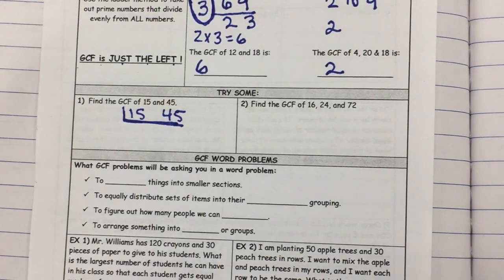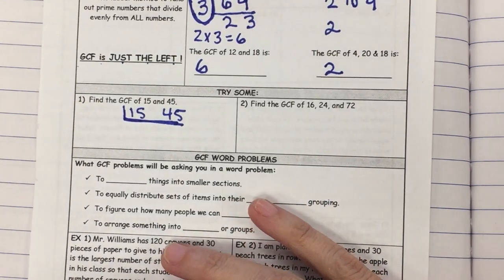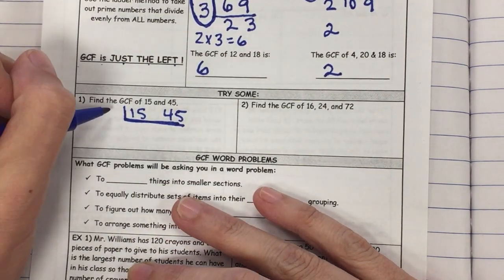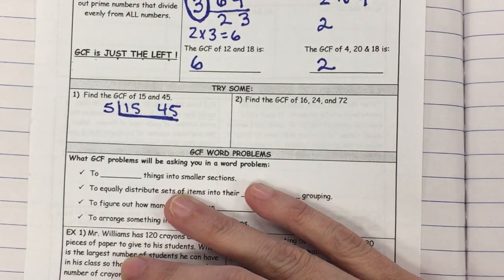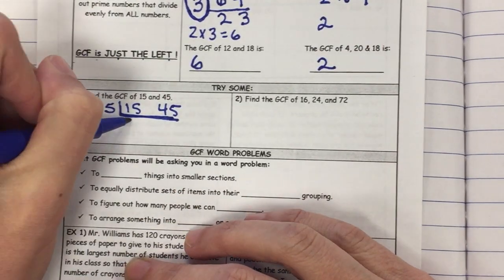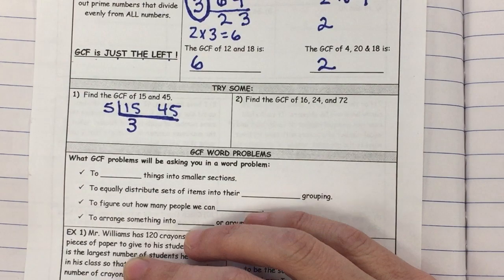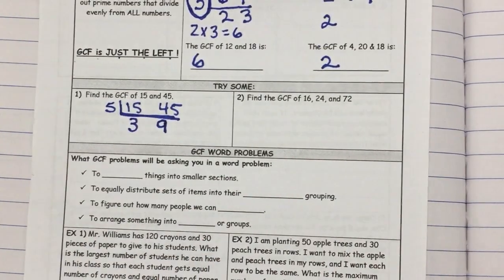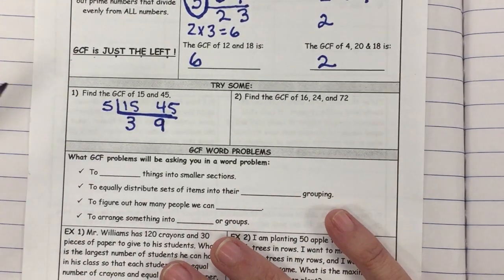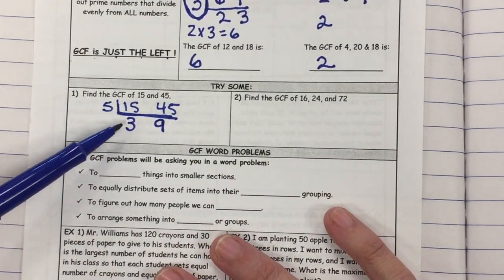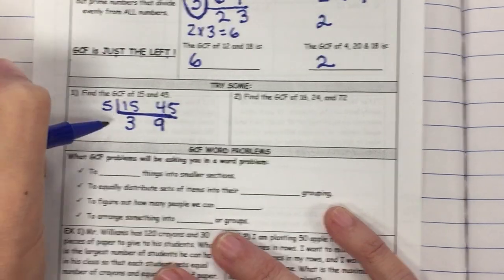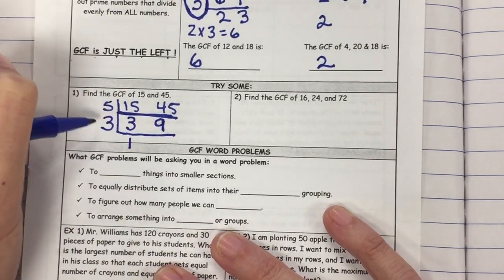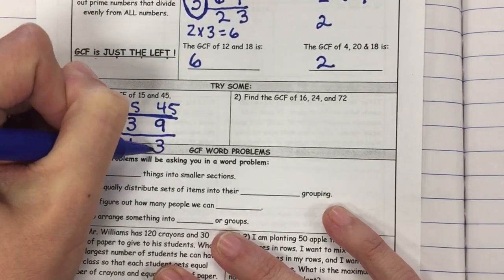I can divide both by 5. If you weren't sure that 45 is divisible by 3, use 5 because both of them end in 5. So let's pull 5 out. Then I'm going to divide. 5 into 15 goes 3 times. 5 into 45 goes 9 times. Well, I can keep going because even though 3 is prime, 9 is composite, I know that I can divide 3 by 3 and 9 by 3. So I can use 3. 3 into 3 is 1. 3 into 9 is 3.